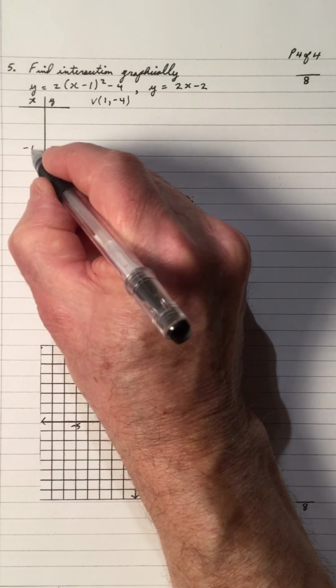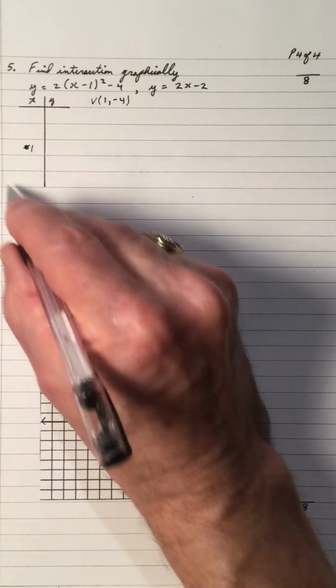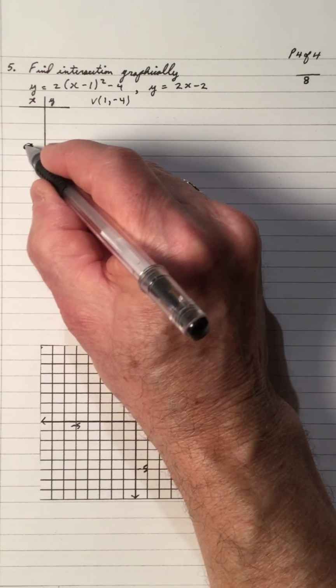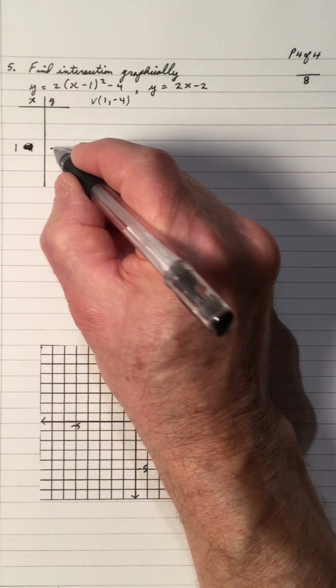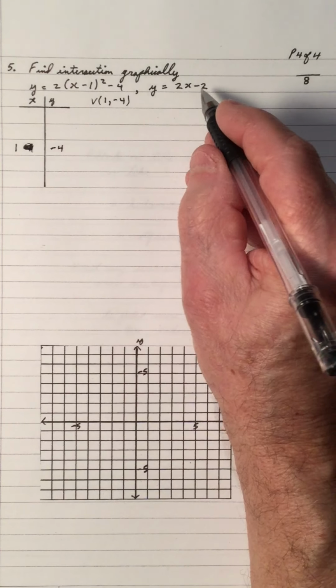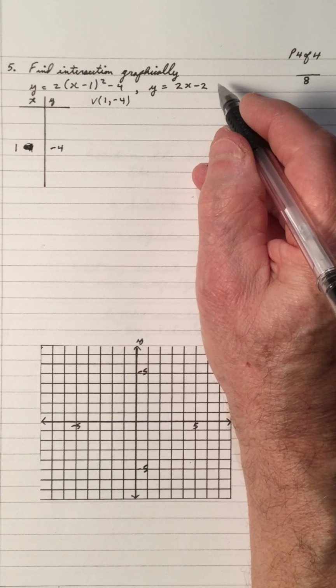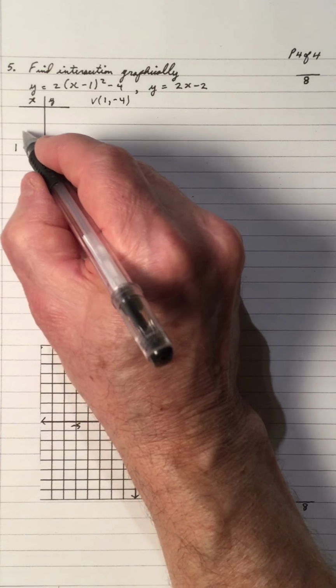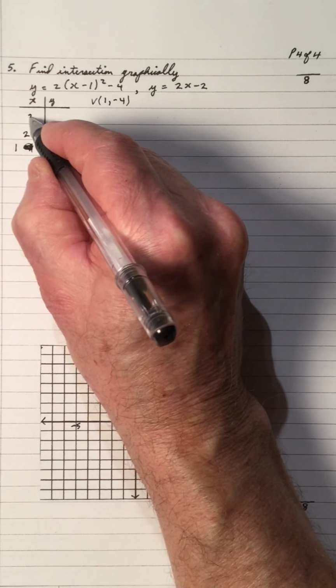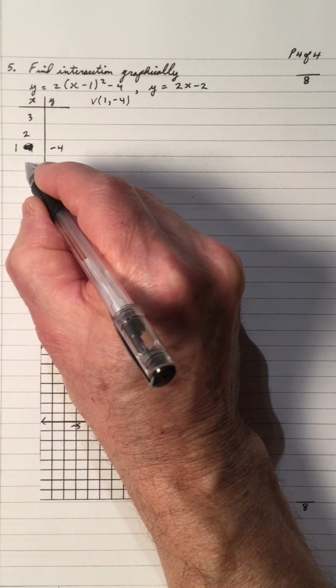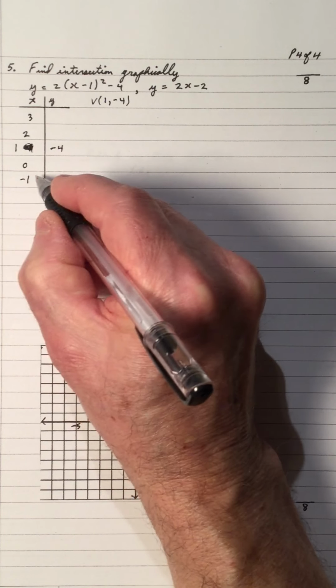We put the vertex in the middle of the table. Oops. Vertex is 1. Sorry. Make that 1, negative 4. So we have 1. So let's go with a 2 and 3 is to the right of that, and 0 and a negative 1 is to the left.